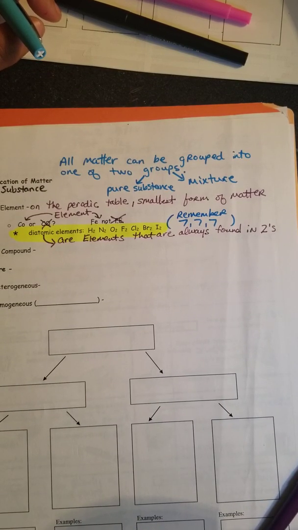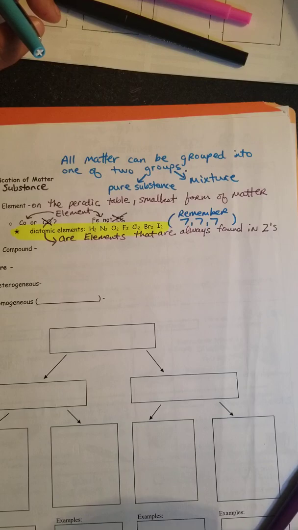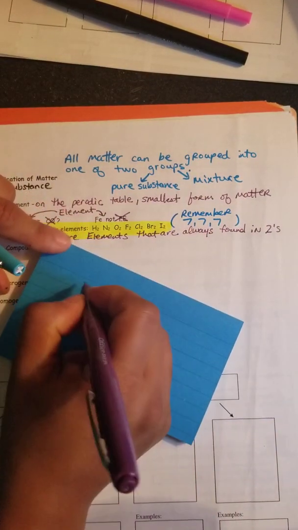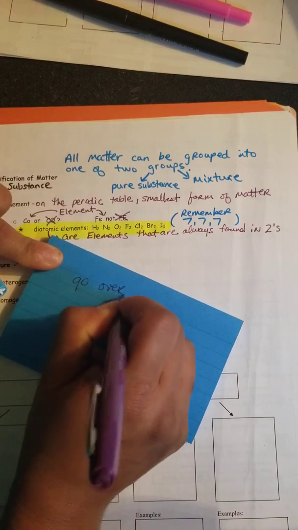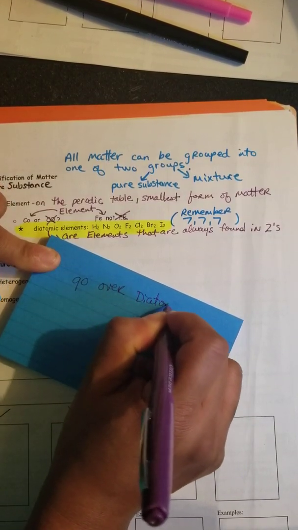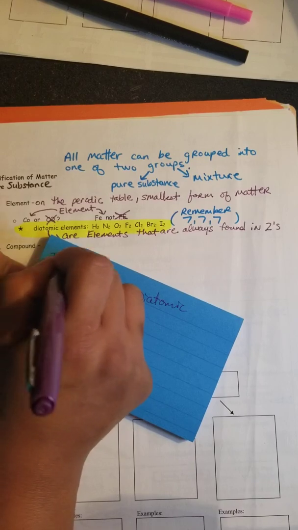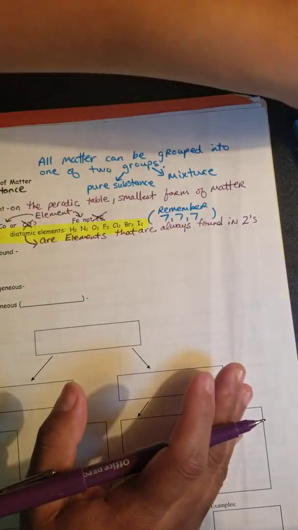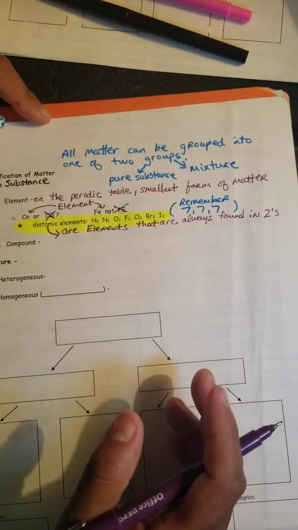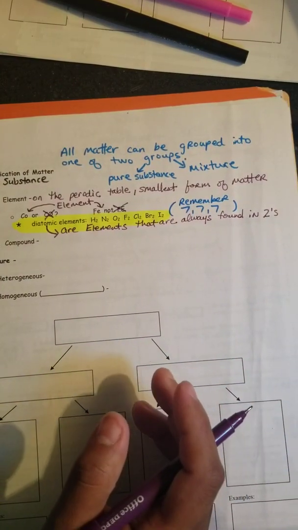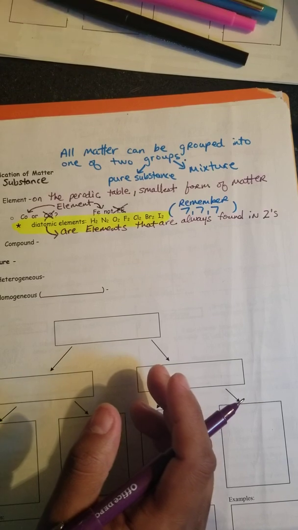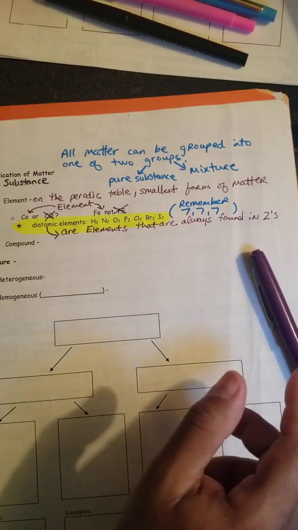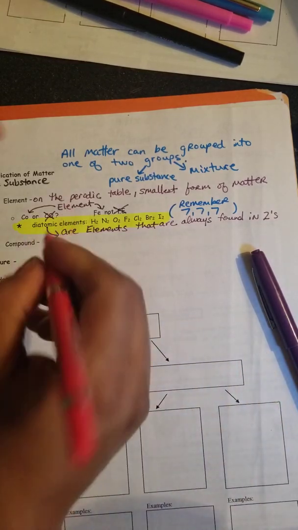Okay, our diatomics, and I will make myself a note to go over diatomics on our Teams meeting that we're going to have. Okay, I would rather make sure I tell you versus just telling you on the video. Okay, they're that important. Now we have other things that we have, and we call those compounds.